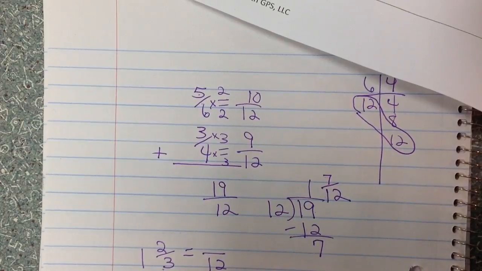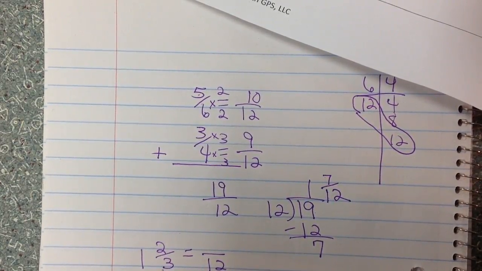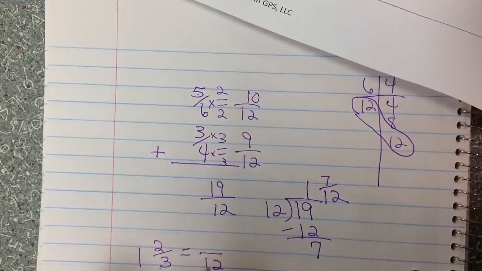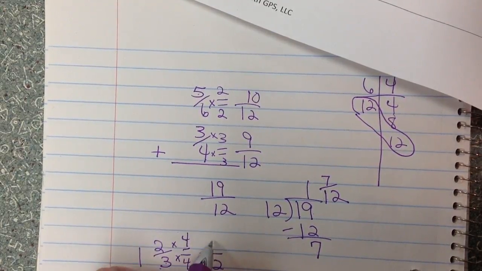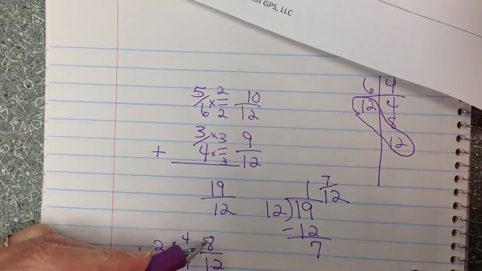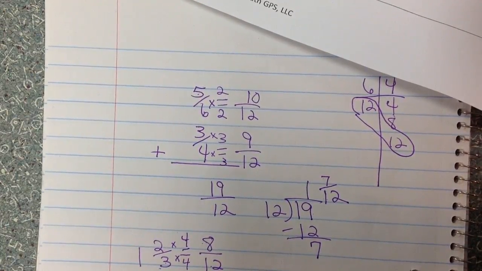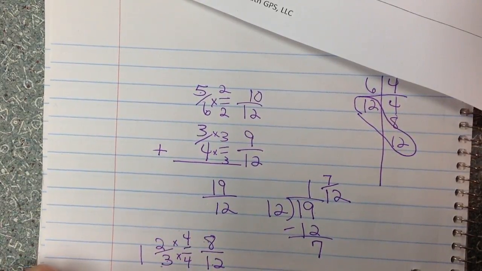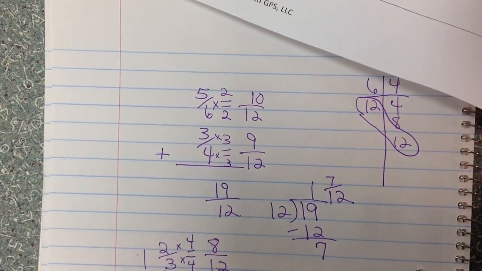I can come over here and do it this way. 3, 6, 9, 12, 12. So we know that's going to be our common denominator. You're going to make your equal fractions. 2 times 4 is 8. You're going to subtract 8 twelfths minus 7 twelfths. Keep your common denominator. 8 minus 7 is 1. And then 1 minus 1 is 0.